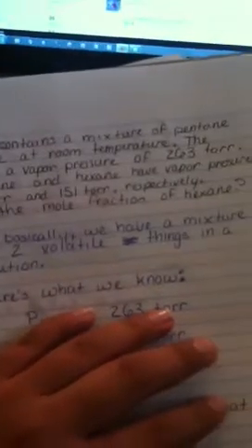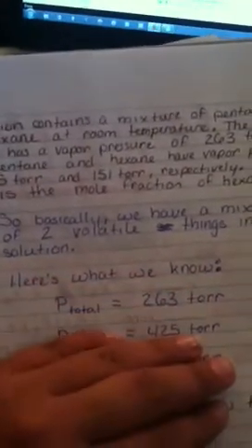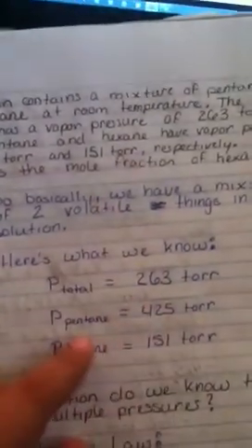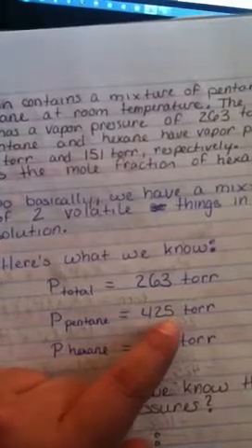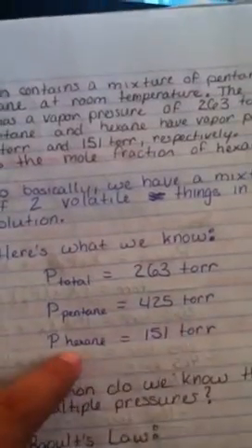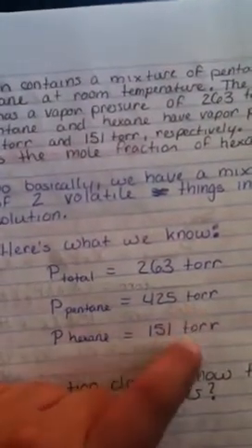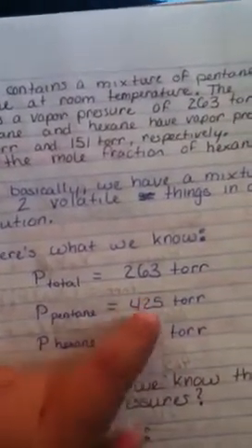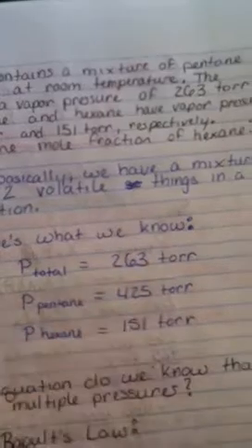So basically all we have is a mixture of two volatile things in a solution. I wrote down what we know. We know the total pressure is 263 torr in my case. The pressure of our pentane was 425 torr, and the pressure of our hexane under normal conditions is 151 torr. So these are two standard pressures, and this is the total pressure of a mixture.